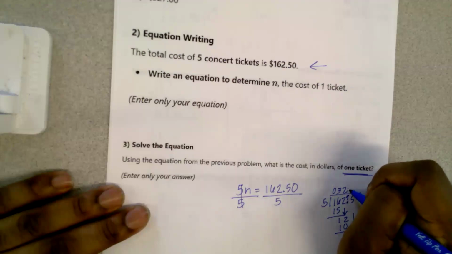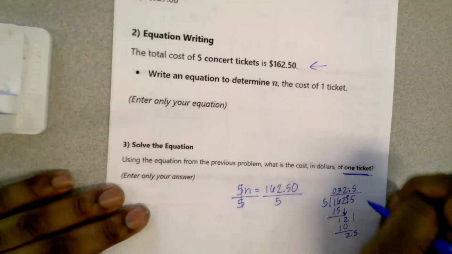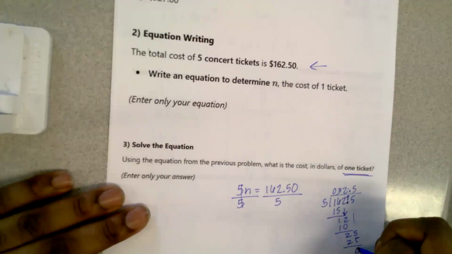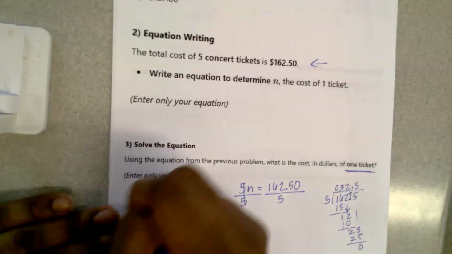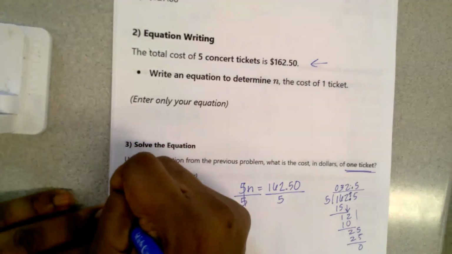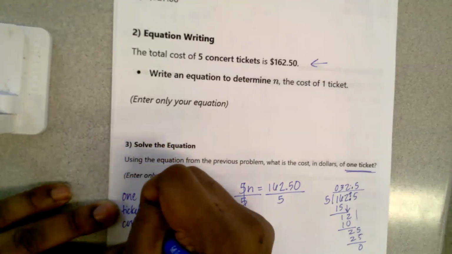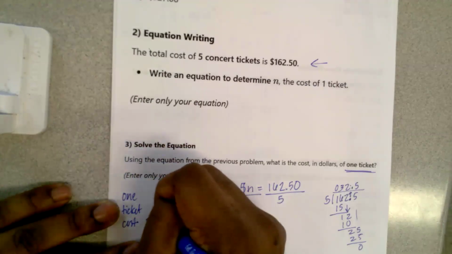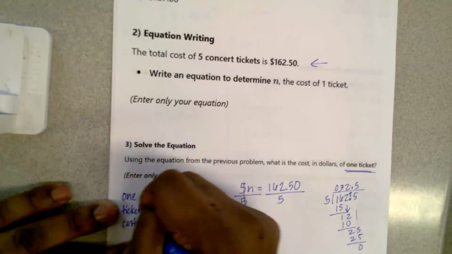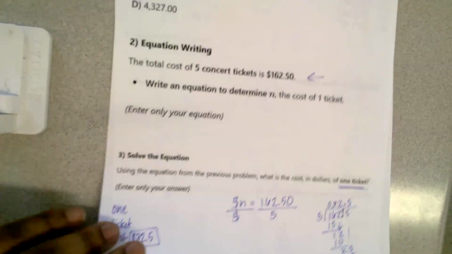Raise up the decimal point. So one ticket costs 32.5 dollars.